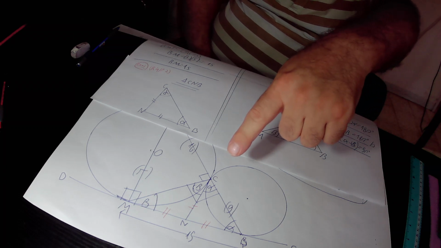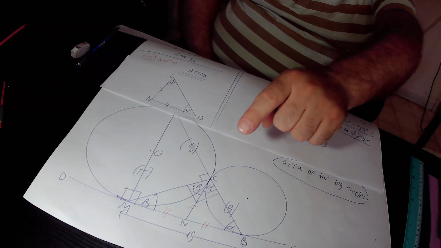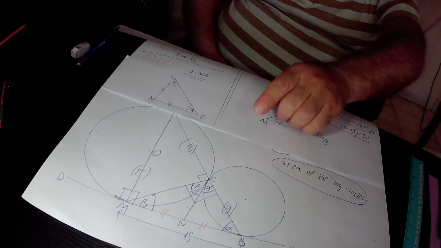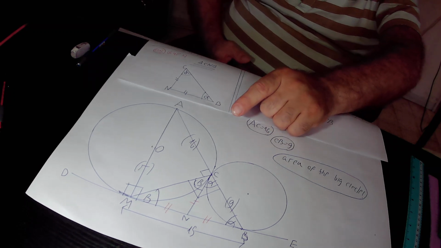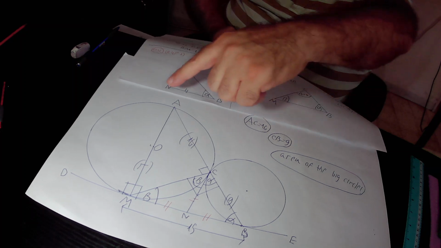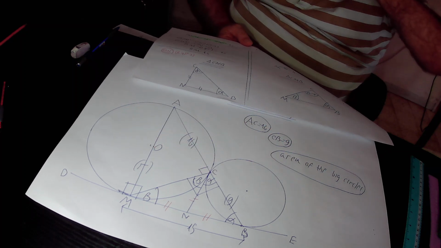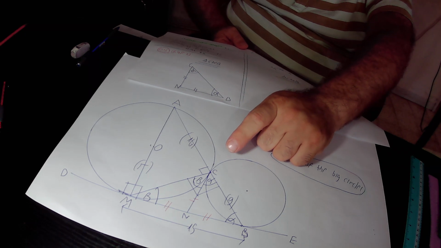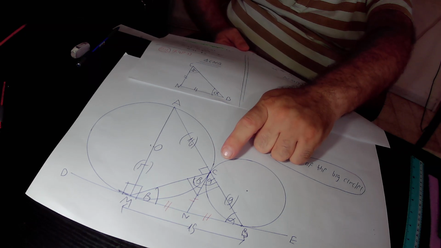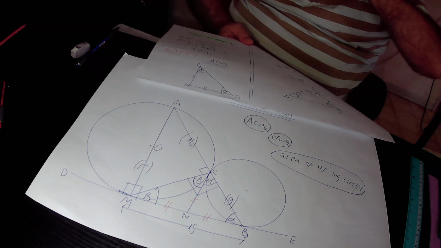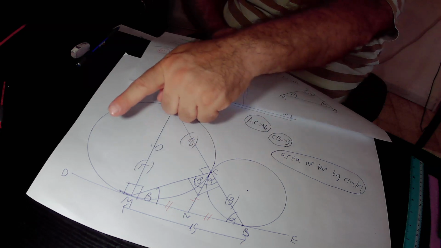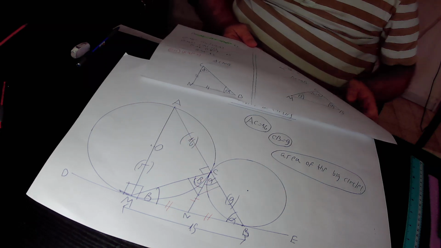The tangent that we draw is tangent to this small circle at point C, and it also belongs to the big circle. That is to say, the common tangent is tangent to this big circle at the same point C. And we defined the touching point of the common tangent with tangent DE. This point is point N.